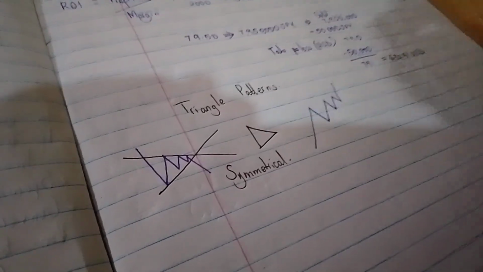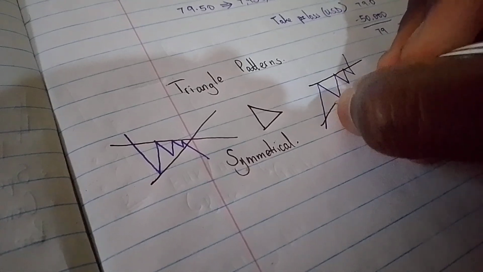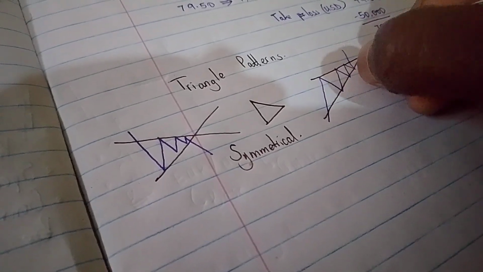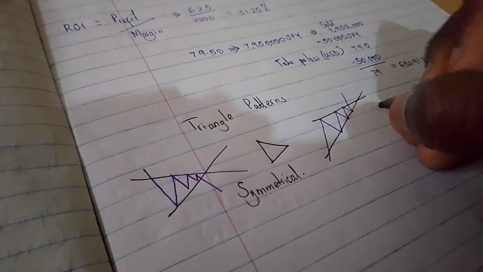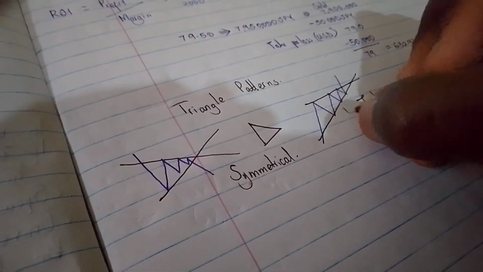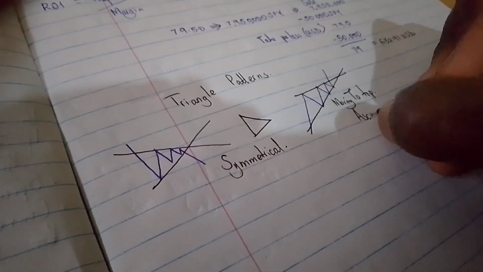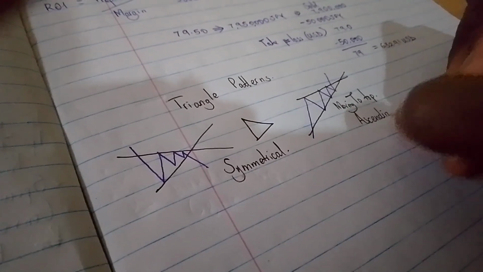Let's say such a manner. So if you draw a line here and then you draw another line here, you see this one is moving to the top. Let me add here, moving to top. So we can call this one ascending. Anything ascending is anything moving upwards, like Jesus' ascension.